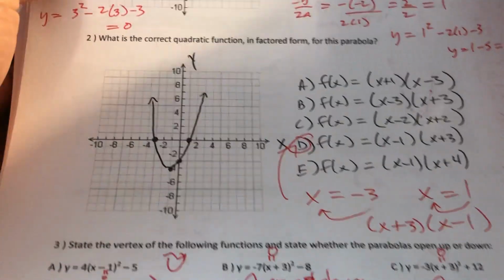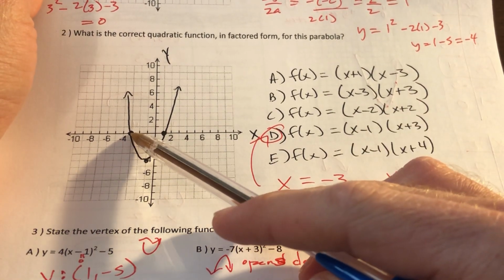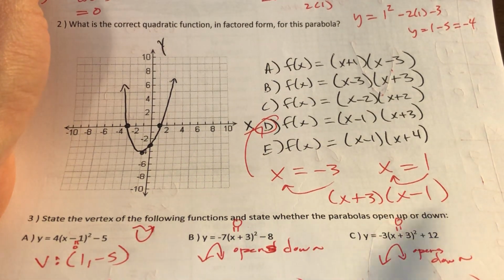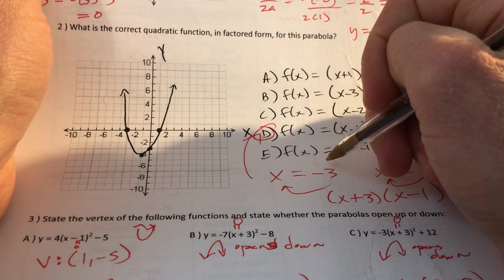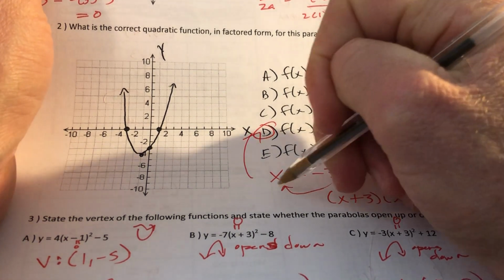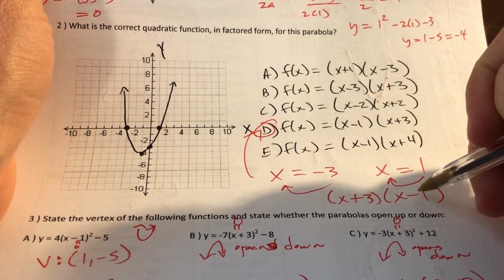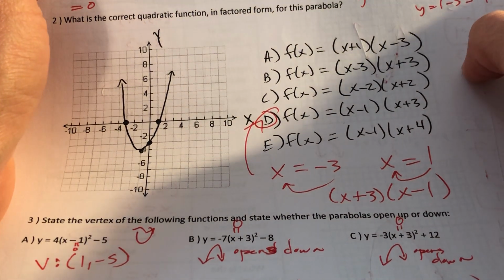All right. What is the quadratic function in factored form? So here's what we got to do, folks. We got to look at our solutions. I have x equals -3 and I have x equals 1. That's from the graph. So if I have the solution, to get to the factor, I just go backwards. I move this over, so x plus 3 is a factor. I move this over, so x minus 1 is a factor, and that matches up with D. It's actually a very easy question.